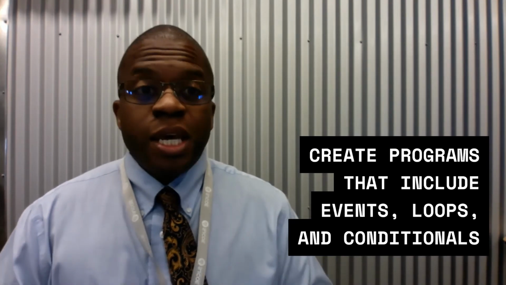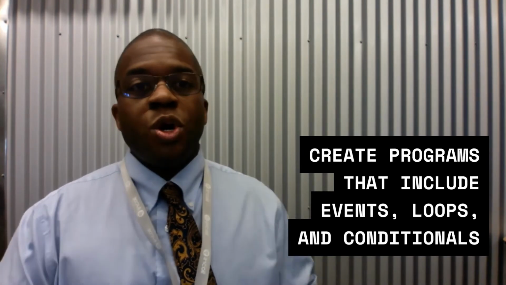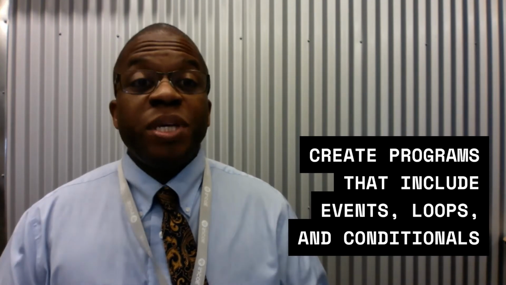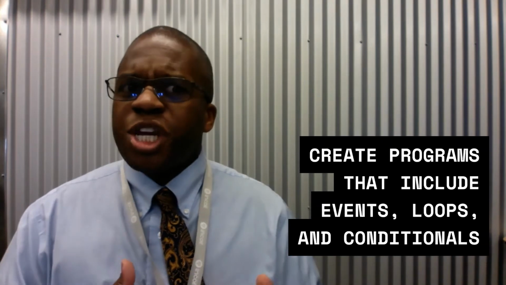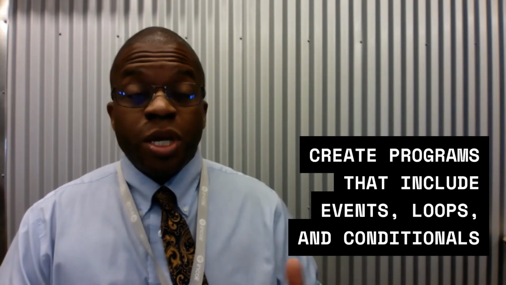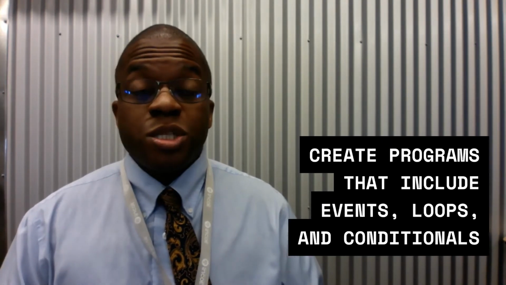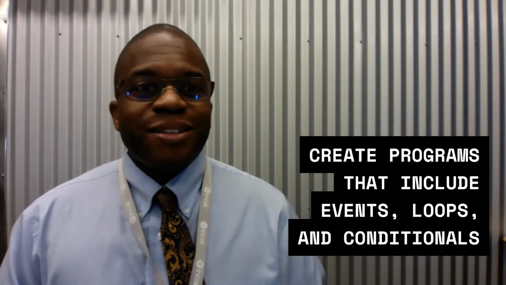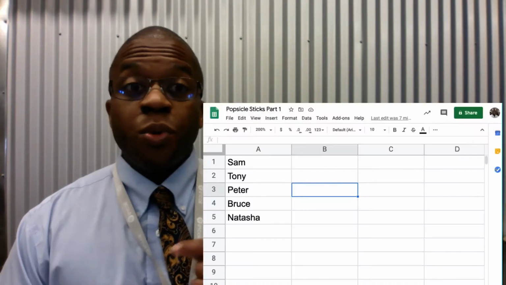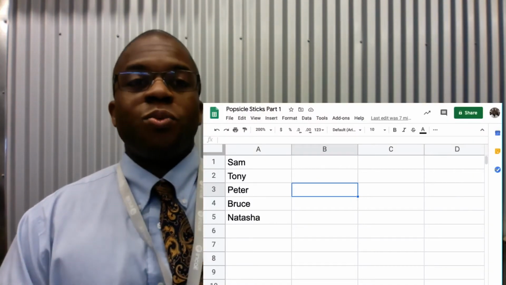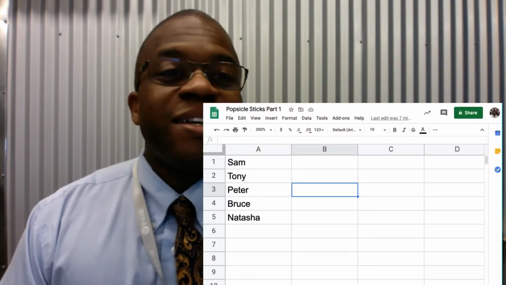Now, an event is when something happens that causes some code to run. It might be a button being pressed on an app, or maybe the environment changing in some way, which triggers a sensor to run some code automatically. All right, we're going to make a button that we're going to press to get a random student name. Let's get started.